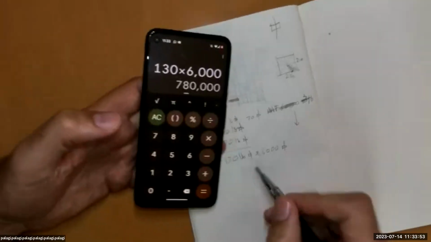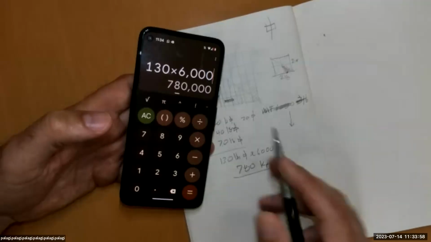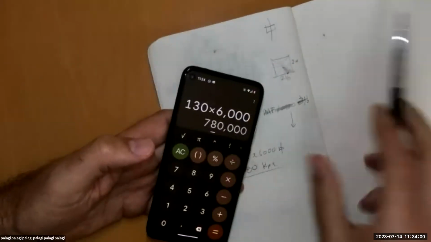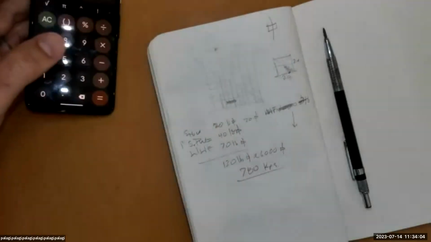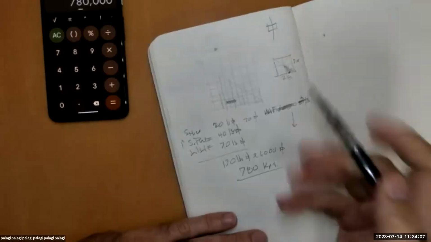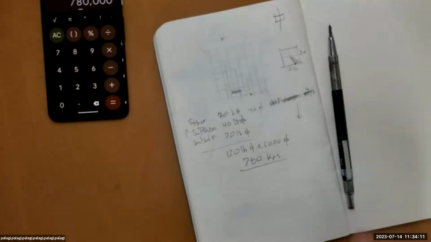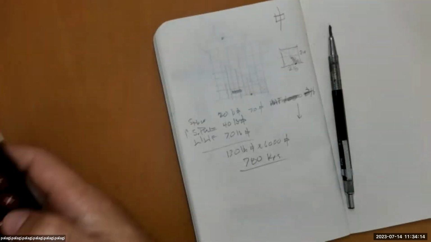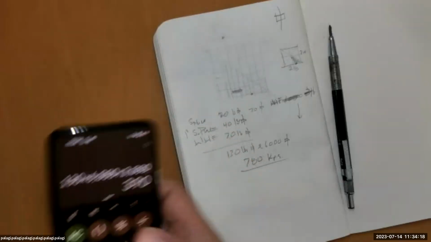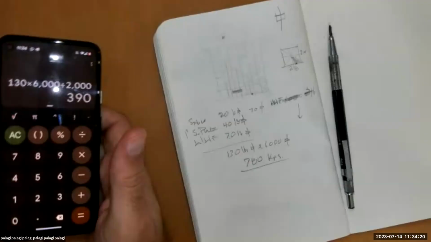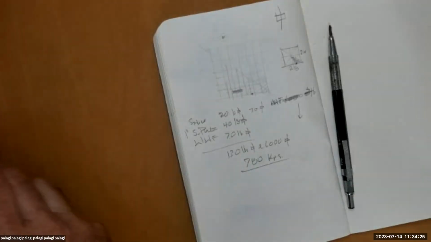So we've got 780 kips. Because numbers get that big, they just drop the last 3 digits, and a kip is 1,000 pounds. So 780 kips. That's how much is going down on that one column. Let's convert to tons by dividing by 2,000. That is 390 tons. I was going to say a ton of weight, but it's actually 390 tons of weight. Be accurate.